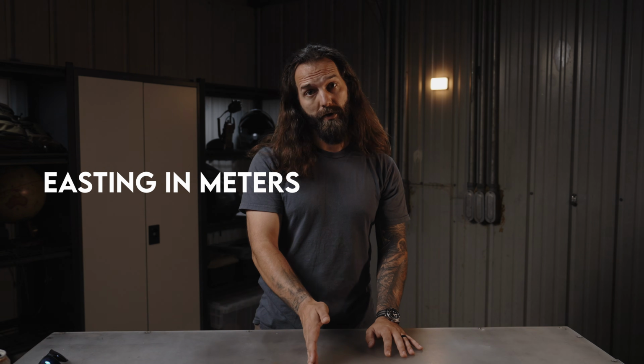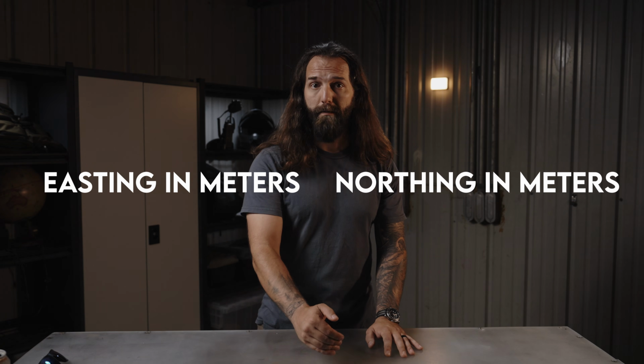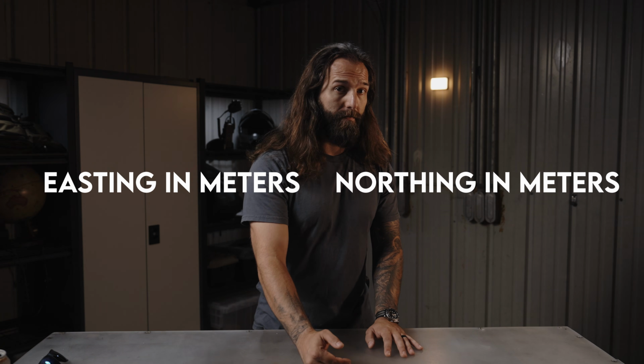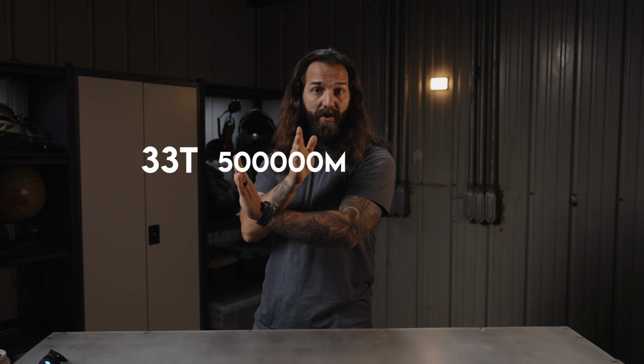Now, UTM coordinates are represented as a pair of values that follow this pattern. Left to right, or your easting, followed by bottom up, which is going to be your northing. Now, being a Mercator or metric system, all the values of UTM are expressed in meters. So your values will seem pretty long and lengthy, but it will look something like this. It'll be followed by your zone, easting, and then northing.